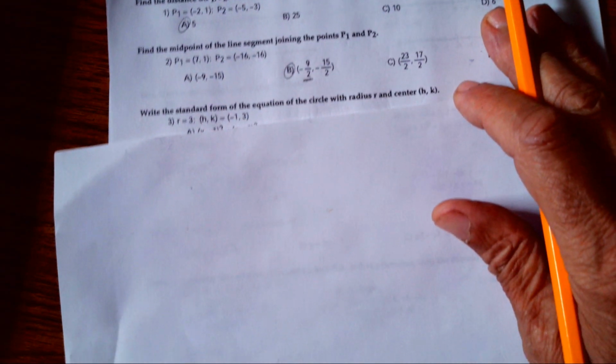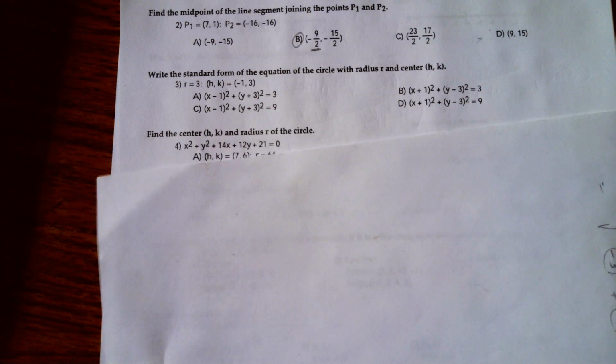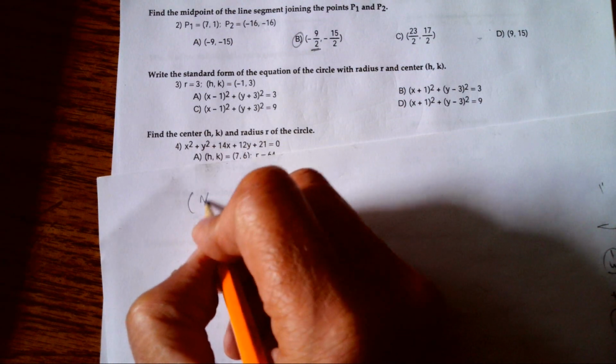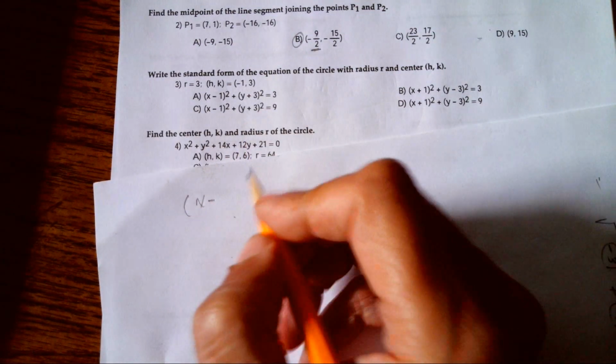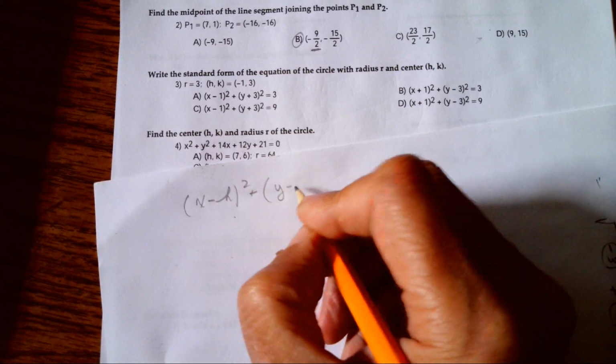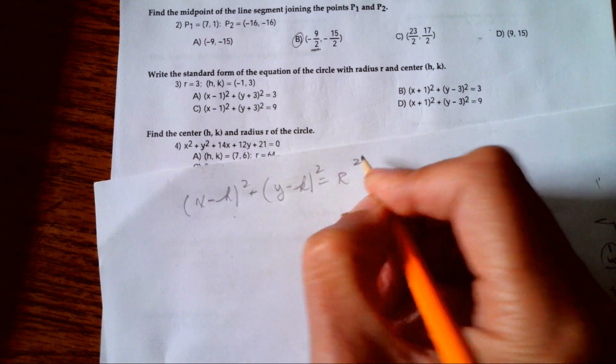Number 3, he's asking me to write the standard form of the equation of a circle with radius r and center (h, k). So we know this. Here's the general form of a circle. It's x minus h quantity squared plus y minus k quantity squared equal to the radius squared.